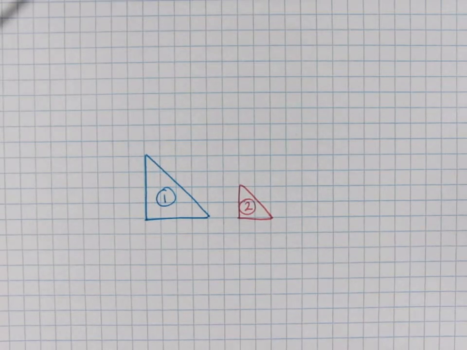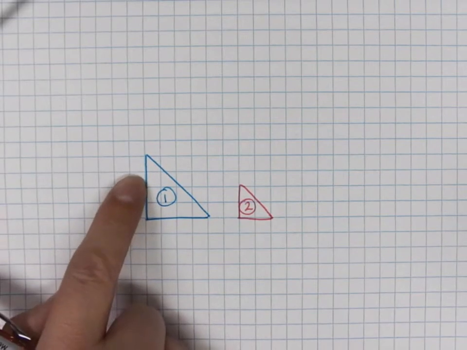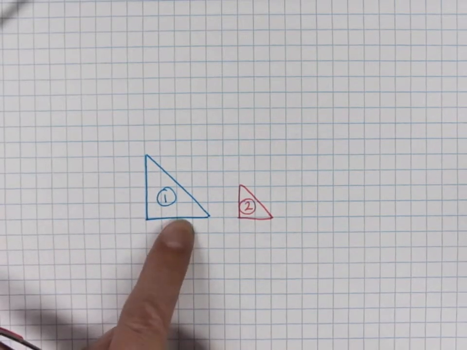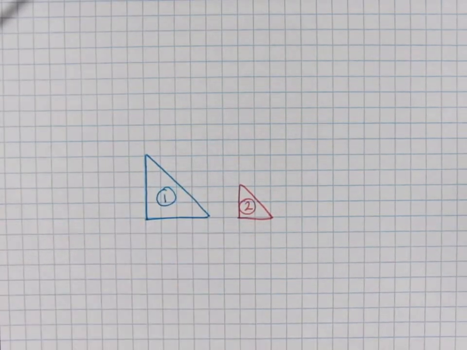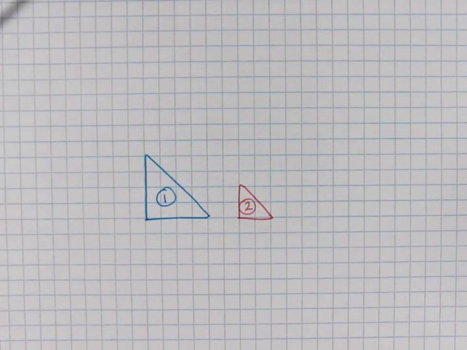So each side was reduced by a factor of a half. We'd have a horizontal compression of a half, and a vertical compression of a half. But it has to be the same. If this goes down by a half, then this has to go down by a half, and this has to go down by a half, right? So all the sides reduce or increase, depending on what your scale factor is, by the same scale factor.